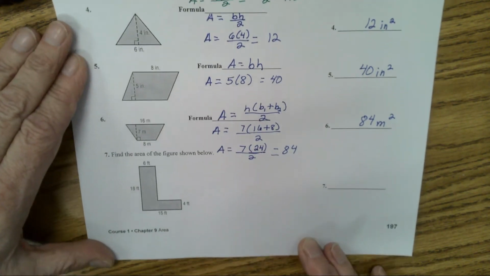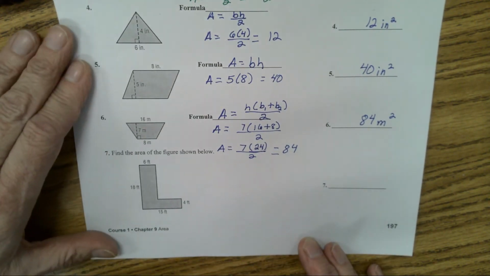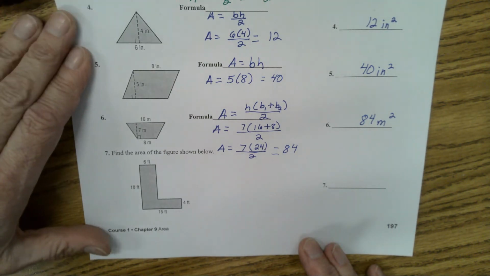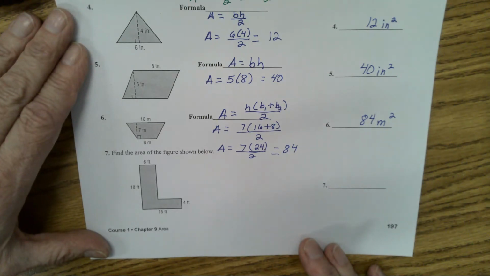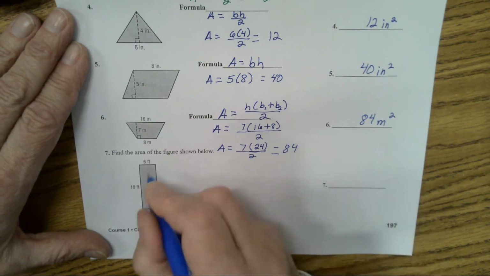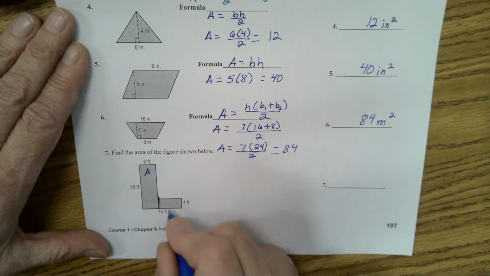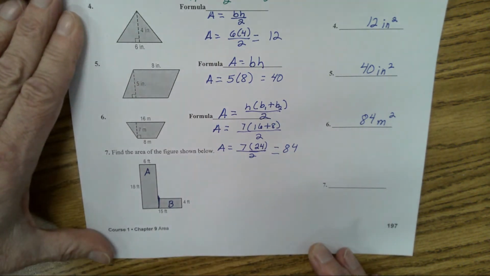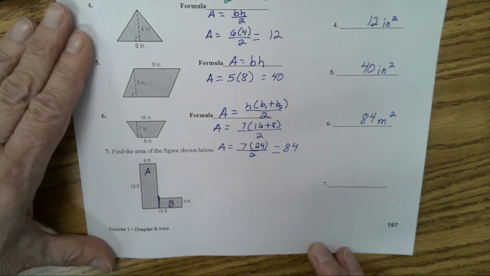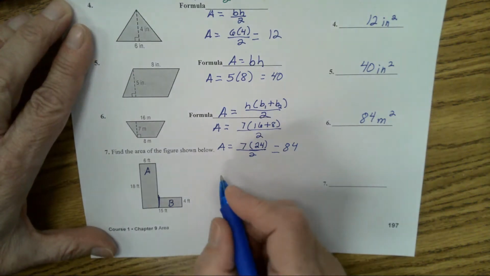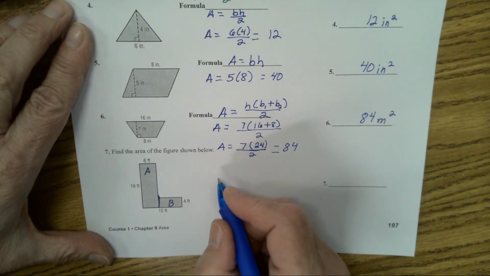Number 7, find the area of the figure shown below. There are 3, 4, 5, 10 ways to do this. I am going to do mine. I think I'm going to cut it this way. So I have rectangle A and I have rectangle B, right? When you have a composite figure, that's what we call these, you find the area of each shape and add them together. This is what we were doing on Friday. Remember doing all these problems Friday?